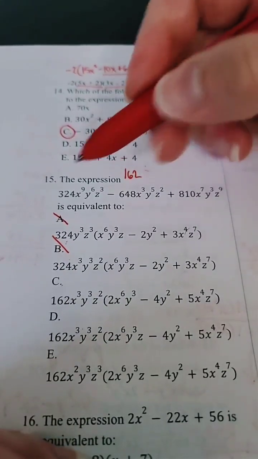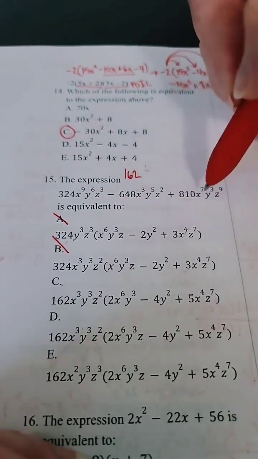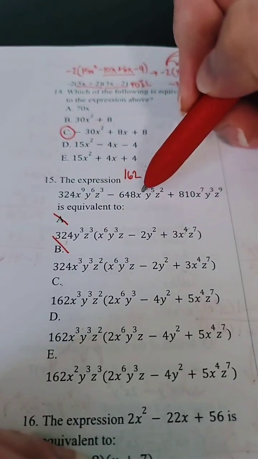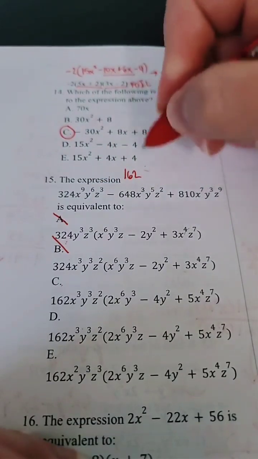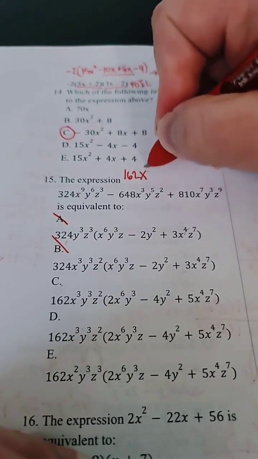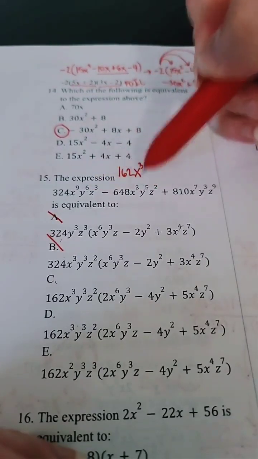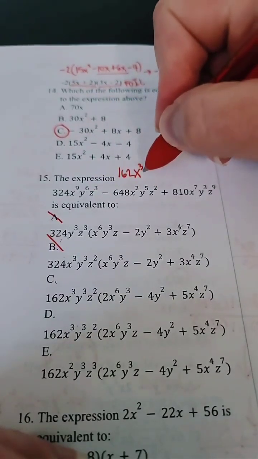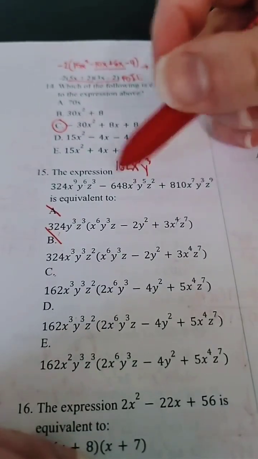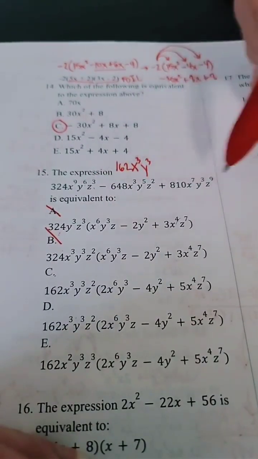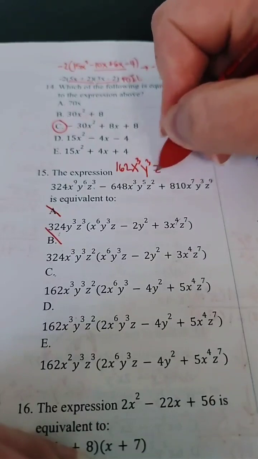Now, we have to think, what's the greatest common factor for the x parts? So between x to the 9th, x to the 3rd, and x to the 7th, the greatest common factor would be x to the 3rd. Now do the same thing for the y's. Between y to the 6th, y to the 5th, and y to the 3rd, the greatest common factor is y to the 3rd. Now look at the z's. Between z to the 3rd, z to the 2nd, z to the 9th, z to the 2nd is the greatest common factor.